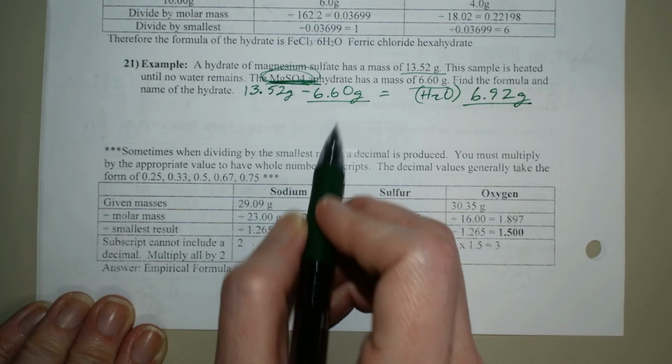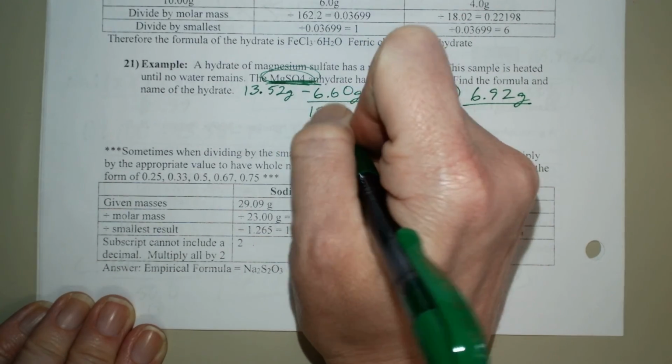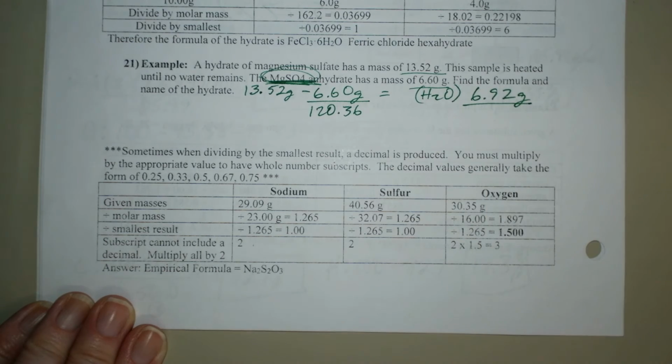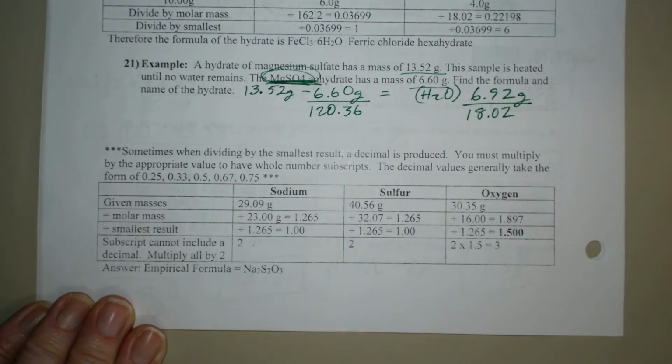So then we're going to do this. 6.60 divided by the molar mass of magnesium sulfate. So find the molar mass of magnesium sulfate first. And then you know the molar mass of water. I hope you do. So you divide each one of those by their molar masses to find the number of moles.